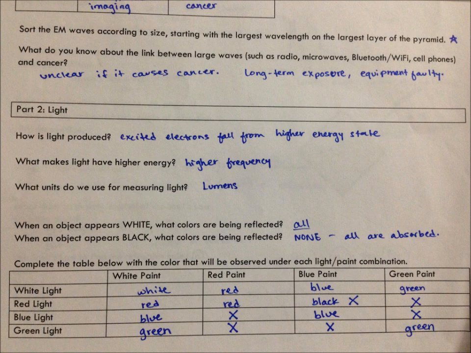But if an object appears white, what colors are being reflected? All colors. White light is a combination of all colors of light bouncing back to your eye at the same time. If an object is appearing black, that means none of the color is being reflected. All of it is being absorbed. If you see an object as green, that means everything is being absorbed except green. Green bounces back, hits your eyeball, and that's why you see it as green.